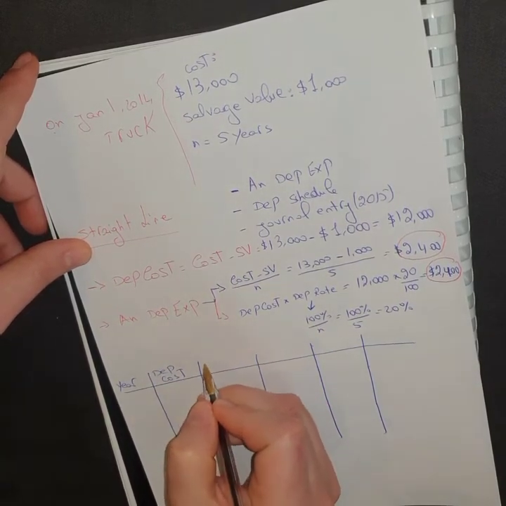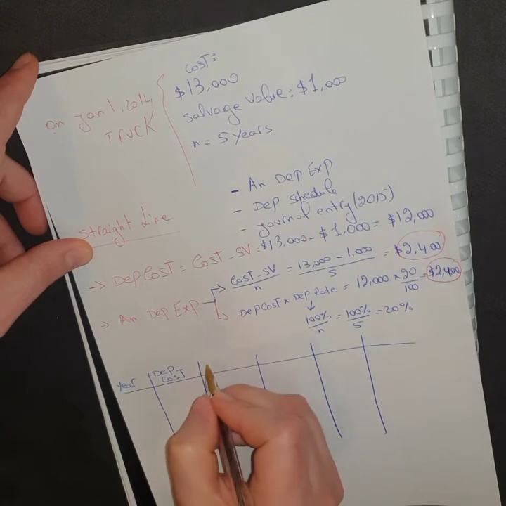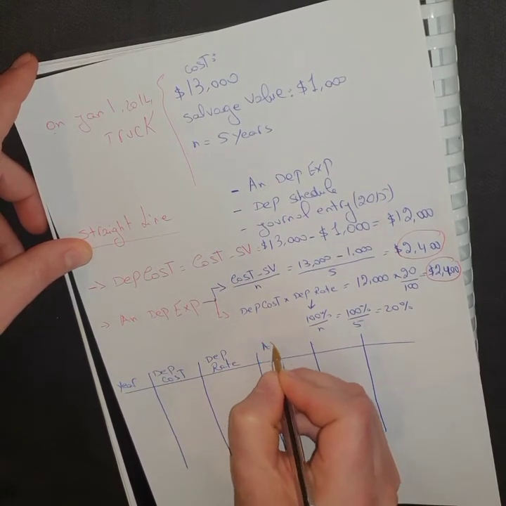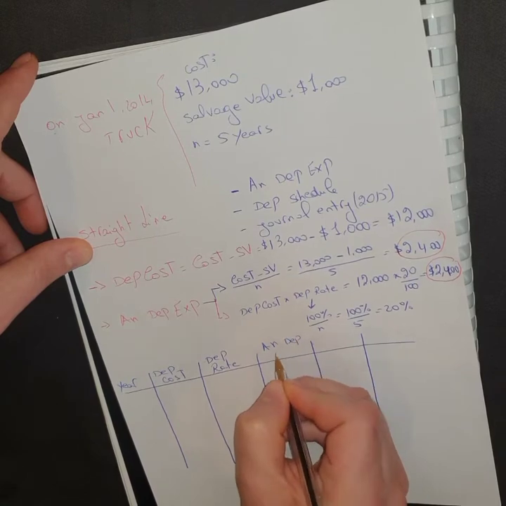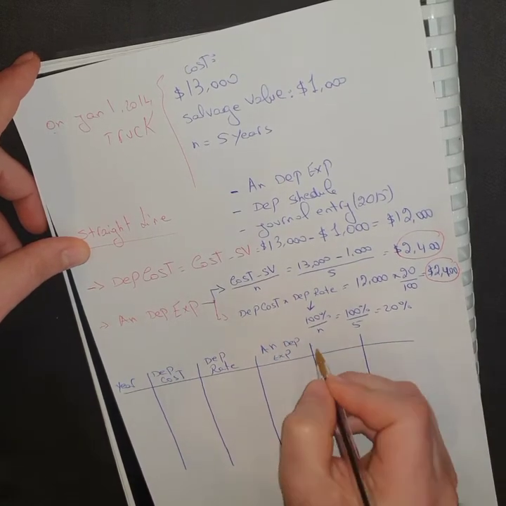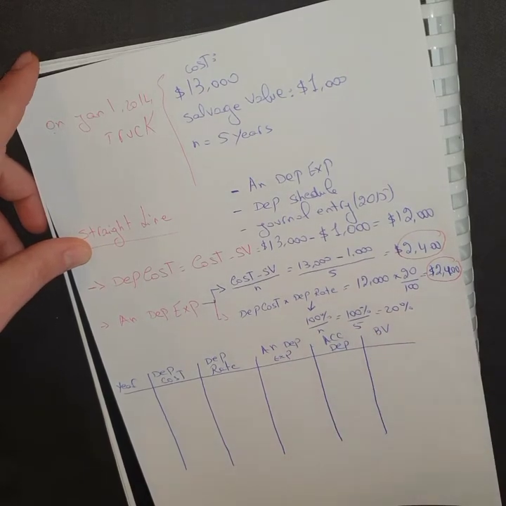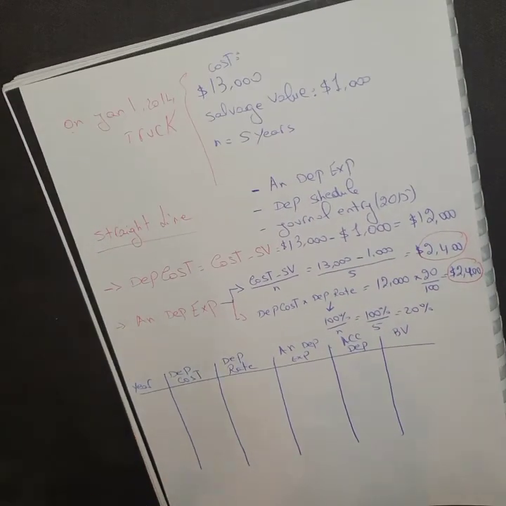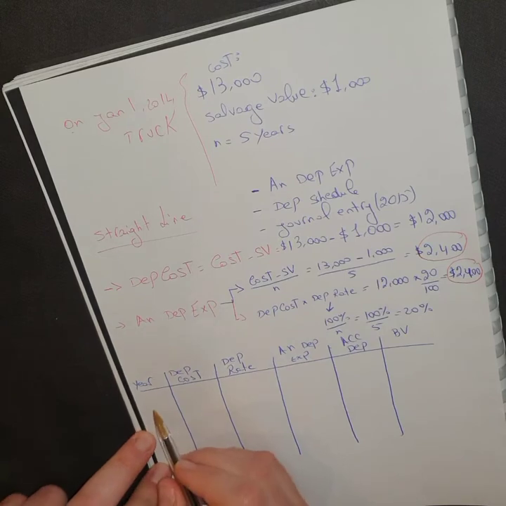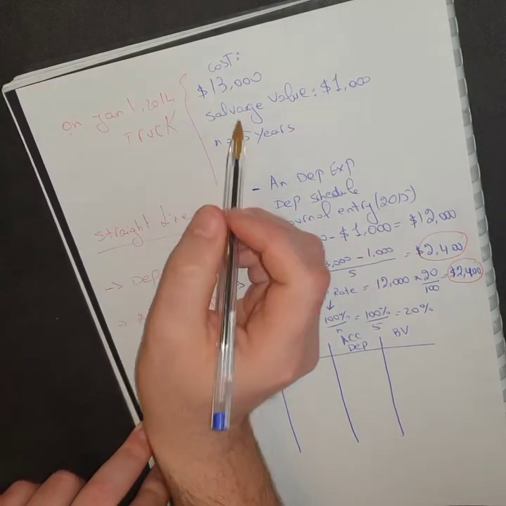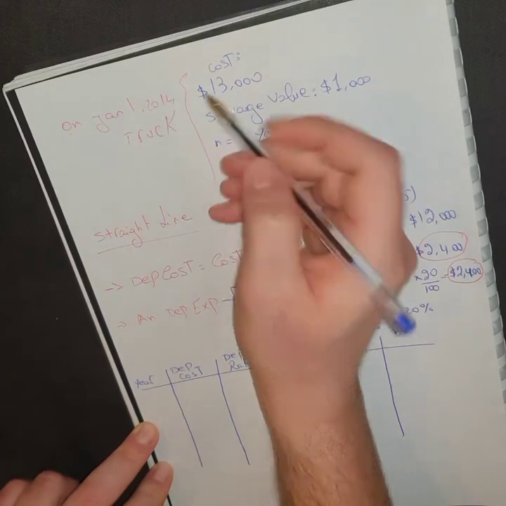Then the depreciation rate, the annual depreciation expense, accumulated depreciation, and book value. However, we start with the year 2014 since it is the first year and it is the year when the truck was purchased.